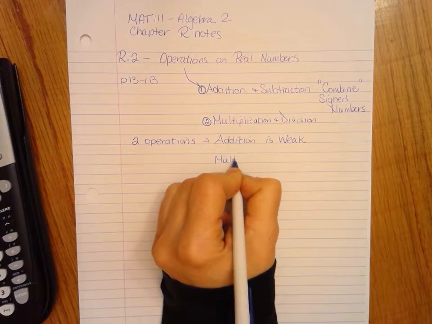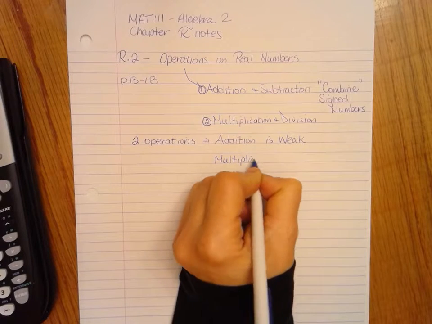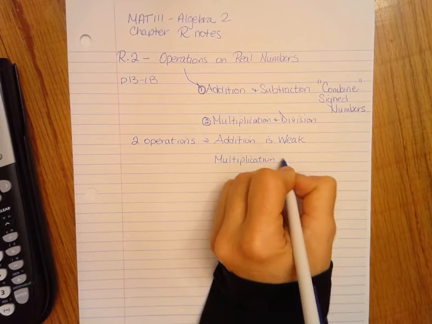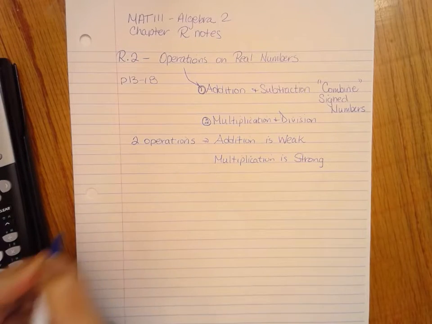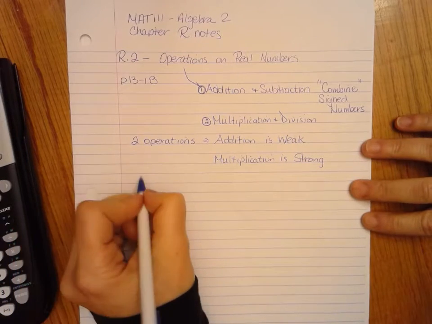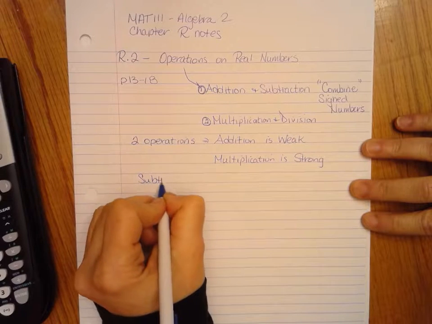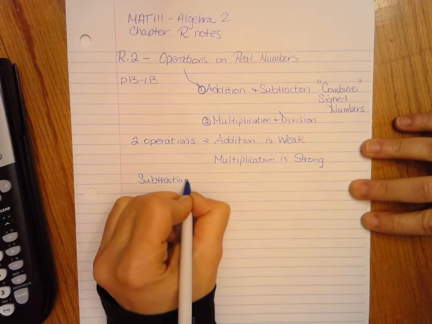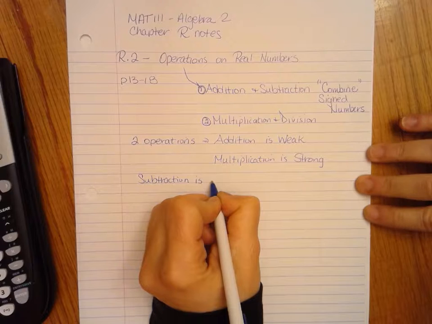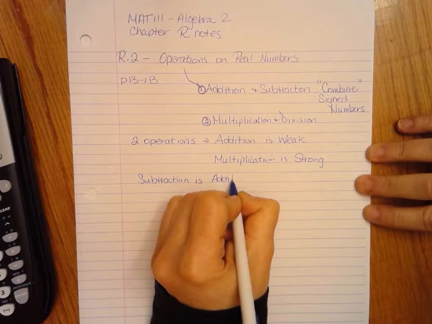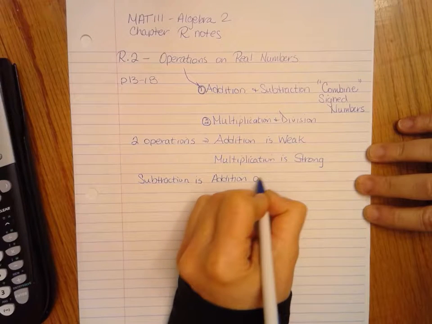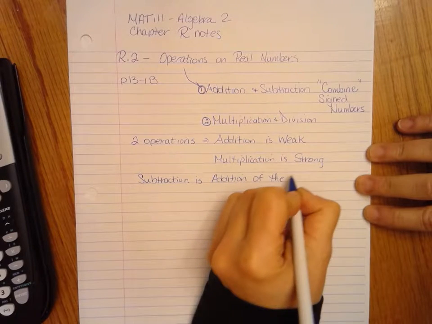Multiplication is strong. What happened to subtraction and division? Well, subtraction is addition of the opposite.